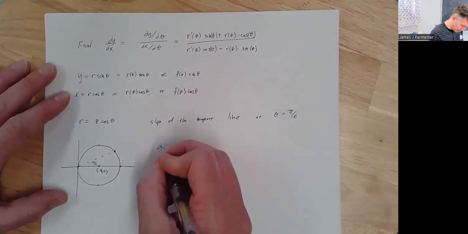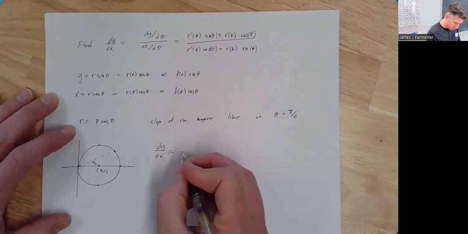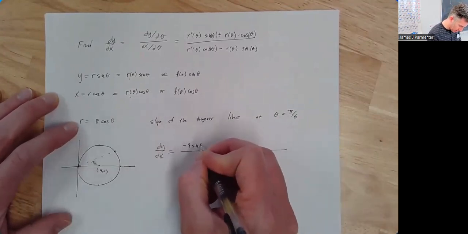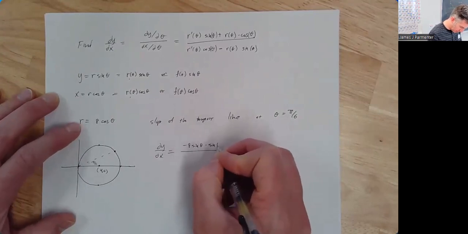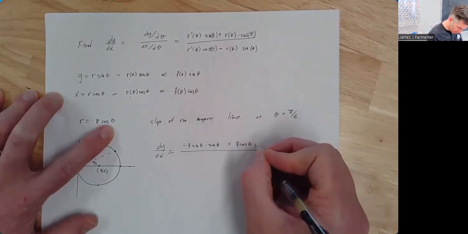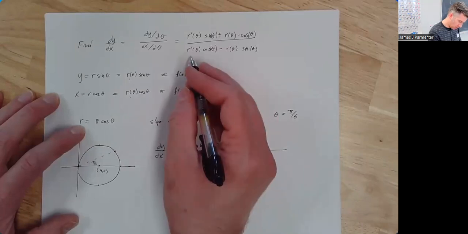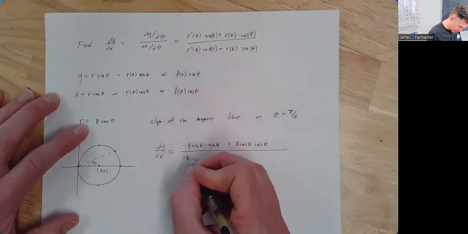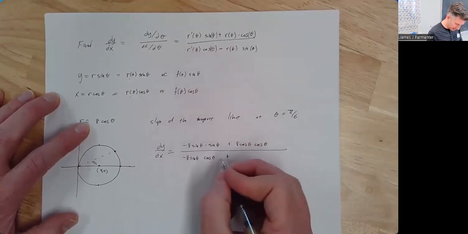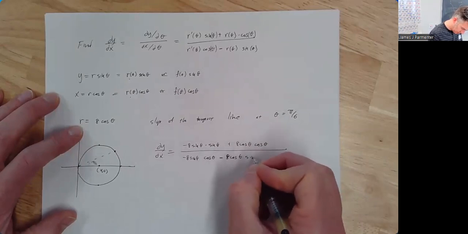So our dy/dx is going to be, so we need to do r prime. The derivative of r is going to be negative 8 sine theta times sine theta plus r, which is 8 cosine theta times cosine theta, over r prime, which is again negative 8 sine theta times cosine theta plus minus 8 cosine theta times sine theta.